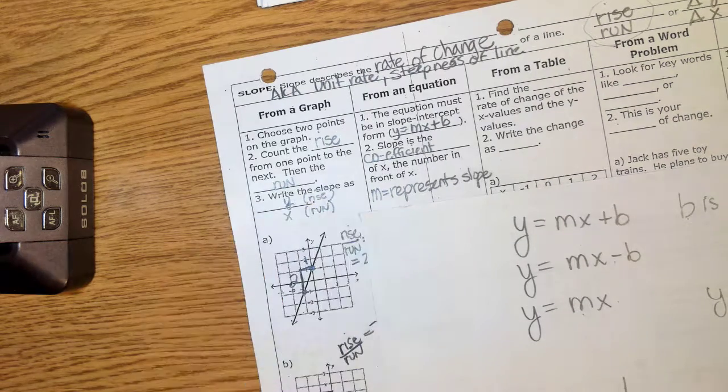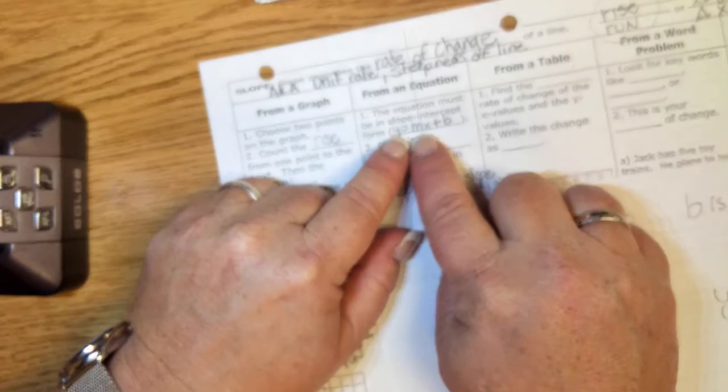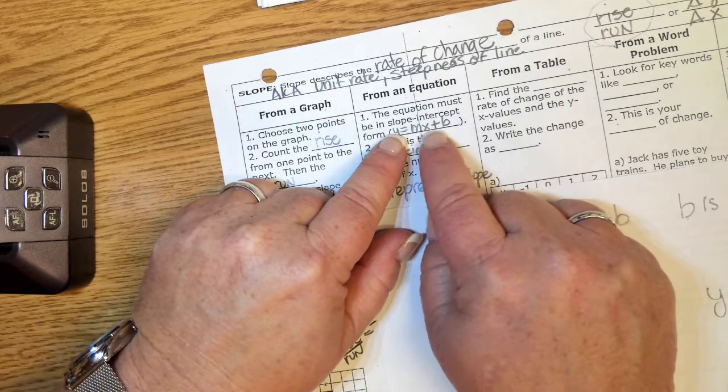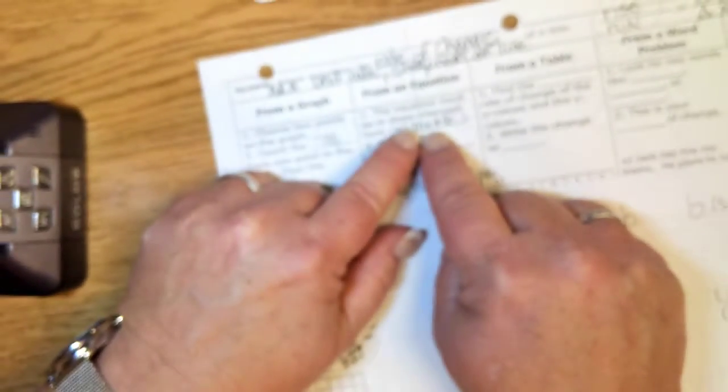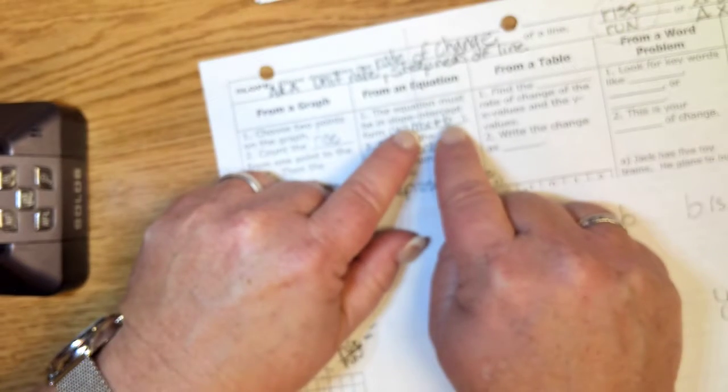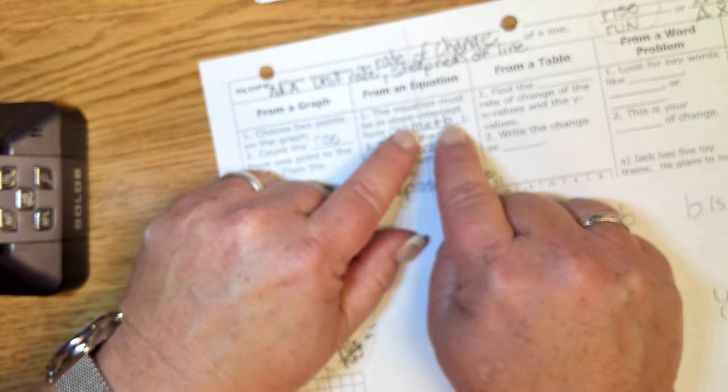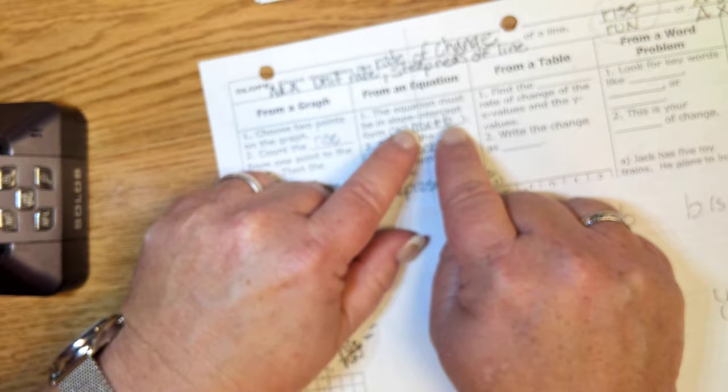A coefficient is something that's right next to it. It's cohabitating. Think about that word, what cohabitating means, okay? So when you see this equation, y equals mx plus b, m is your slope, x is your variable, and b is your y-intercept.